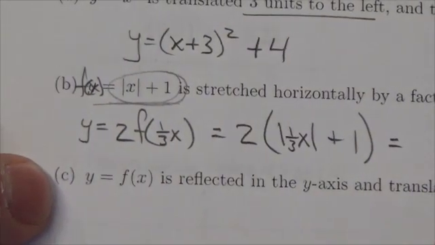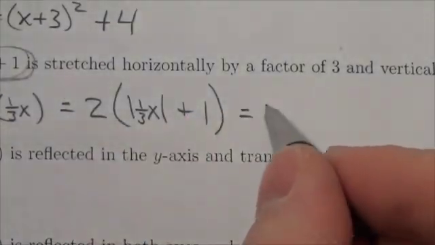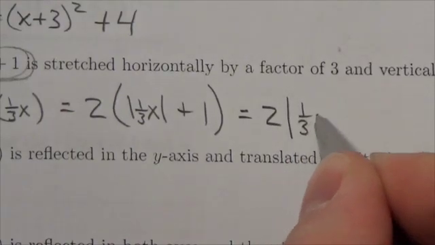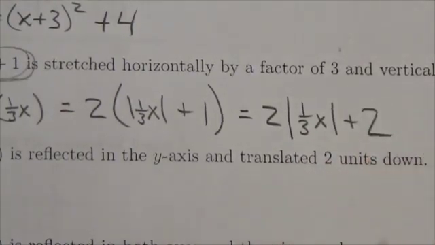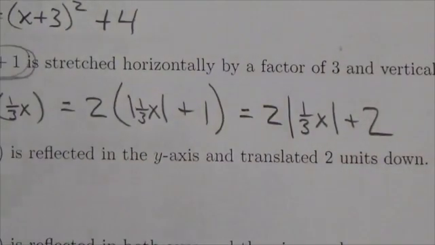And now it would be smart for me to distribute that 2 through. So this becomes 2 times the absolute value of 1/3 x plus 2. There is a little bit more that you can do with it, but I think that's the clearest way to handle that problem.